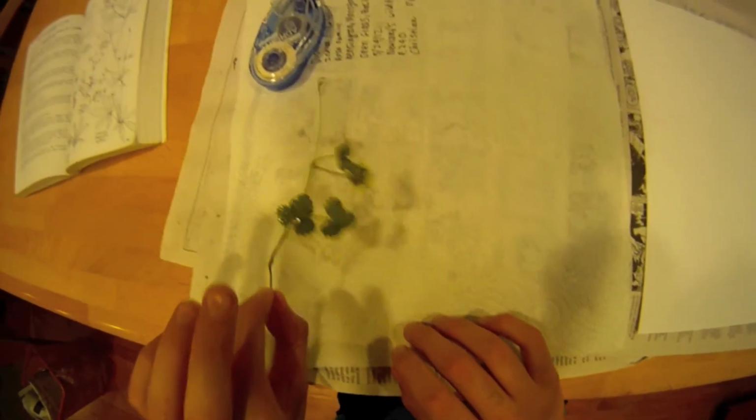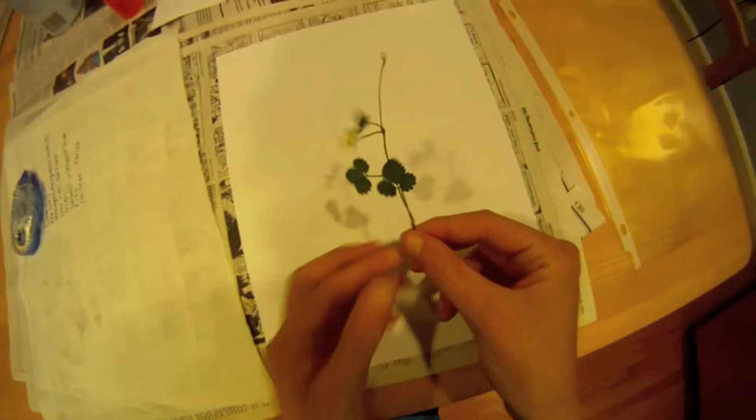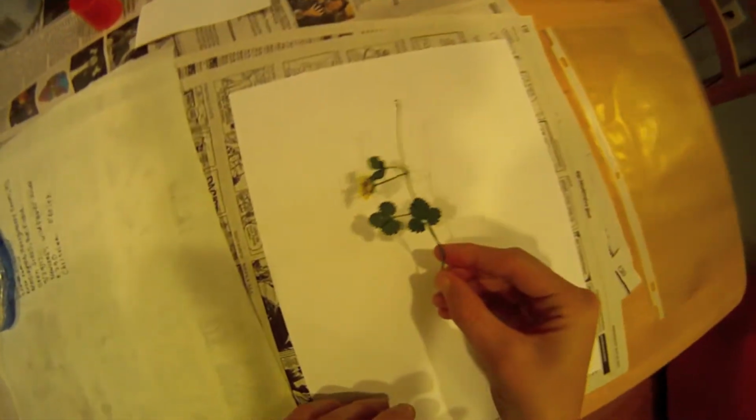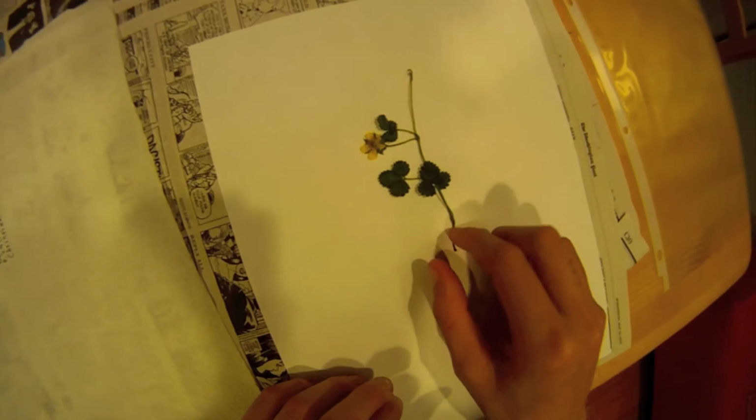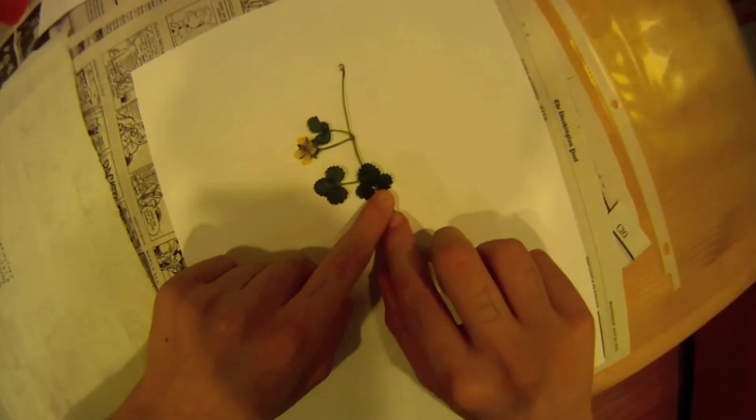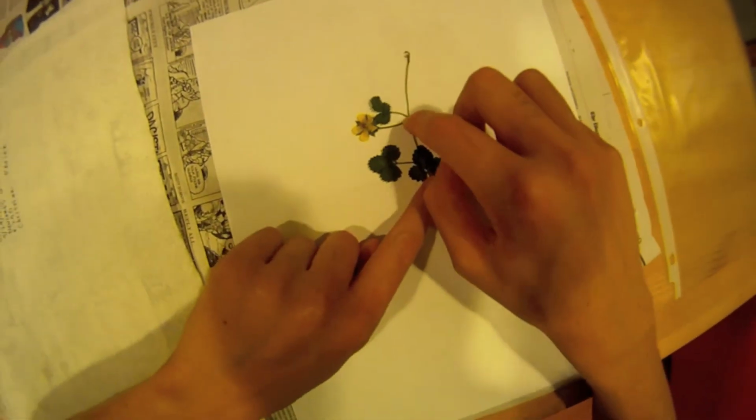Be very careful not to touch the leaves or petals because they will stick to your fingers. Lay the flower nicely on your page and press down on all parts, applying even pressure to make sure the flower sticks. Do not push too hard or the petals might stick to your fingers and that could ruin them.